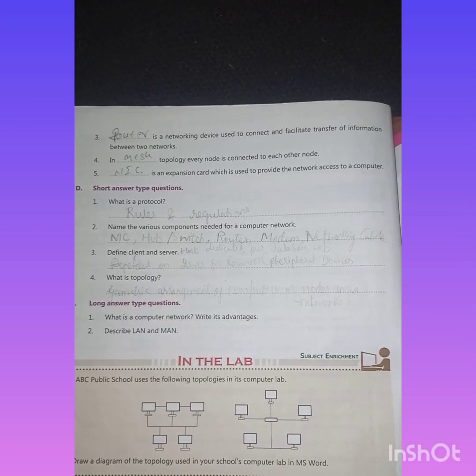The keyword, that is MR, M for modem, R for router, and HEN, MRN, that is Mr. N. Mr. N, H for hub, E for Ethernet cable, N for NIC card, that is network interface card.